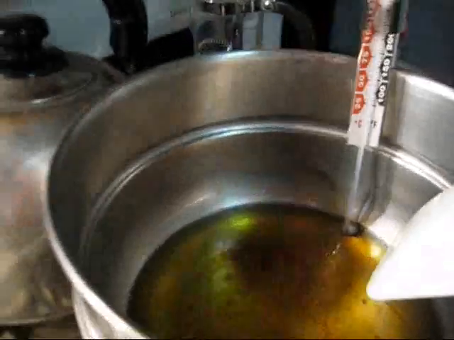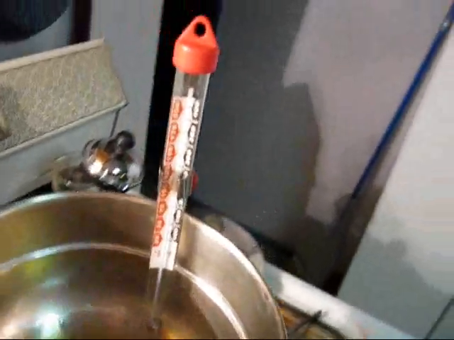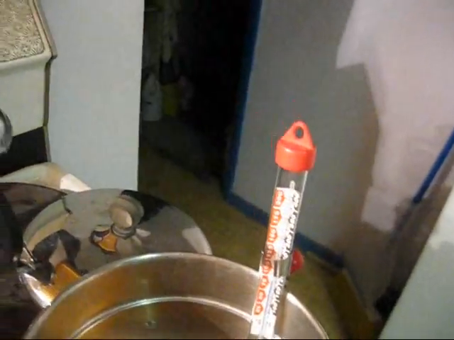So it looks like it's coming to a boil. How hot is it? 175. Alright, so that's way too hot. Alright, what do I need to do? I need to cool this water down, because that's too hot. Put some new water.